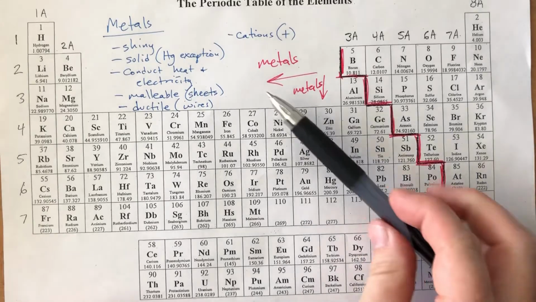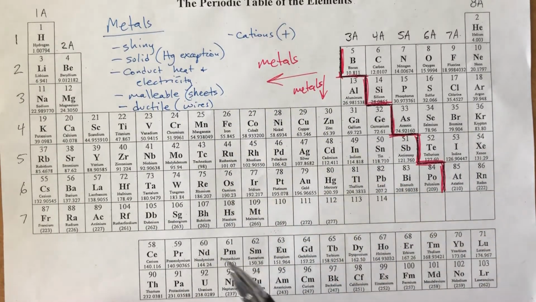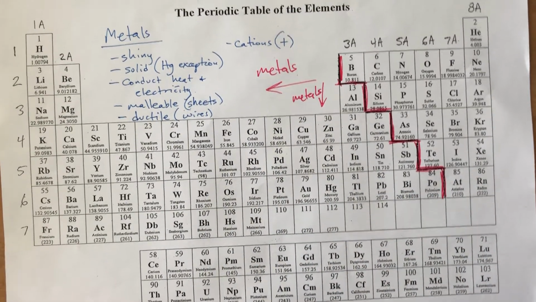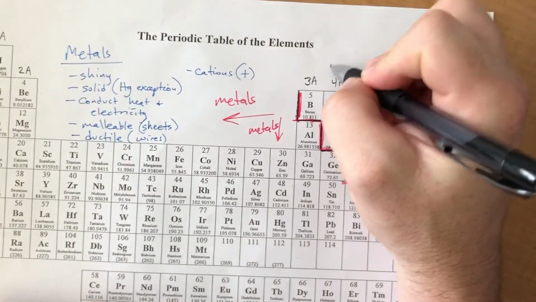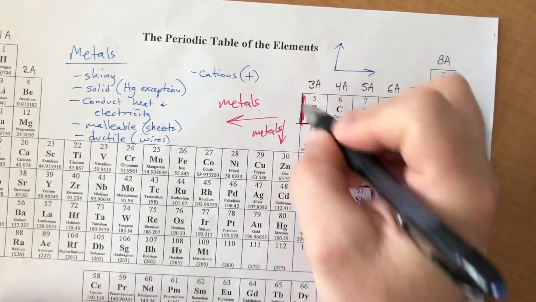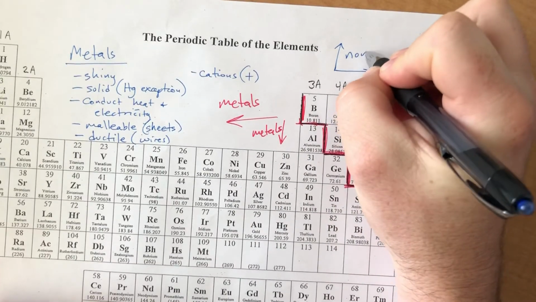Most of the periodic table is metals, actually. They are the most likely option as far as just distribution of things. Anything that is up and right of that stair-step line are non-metals.